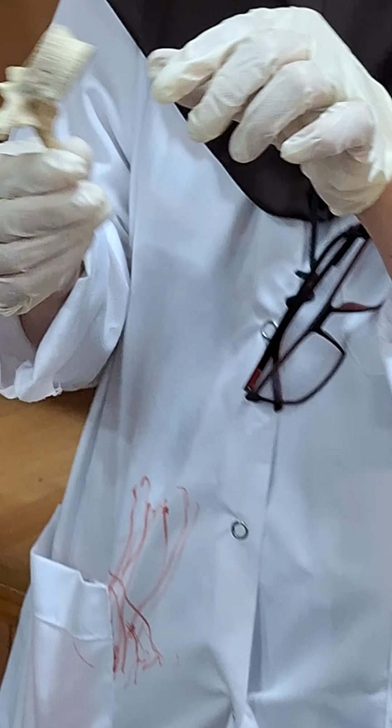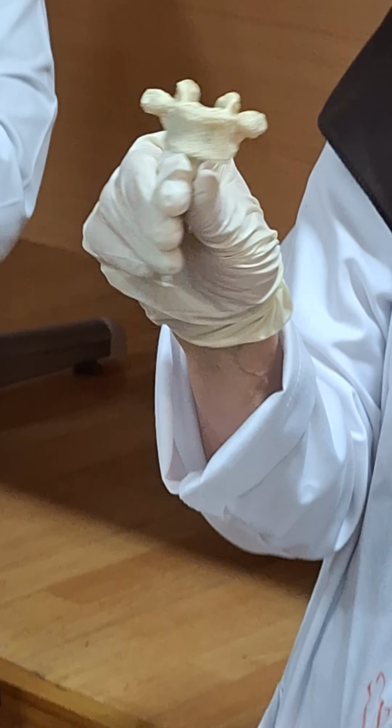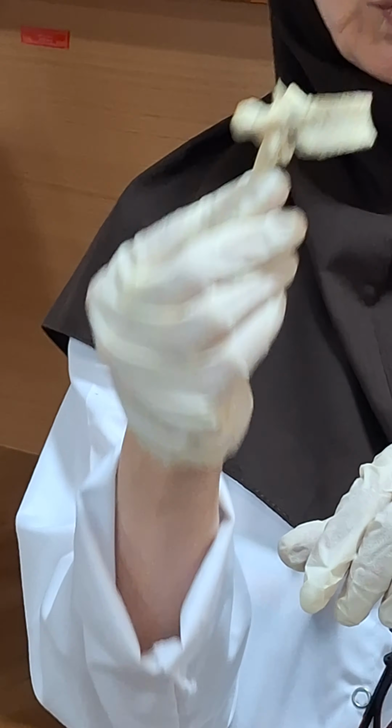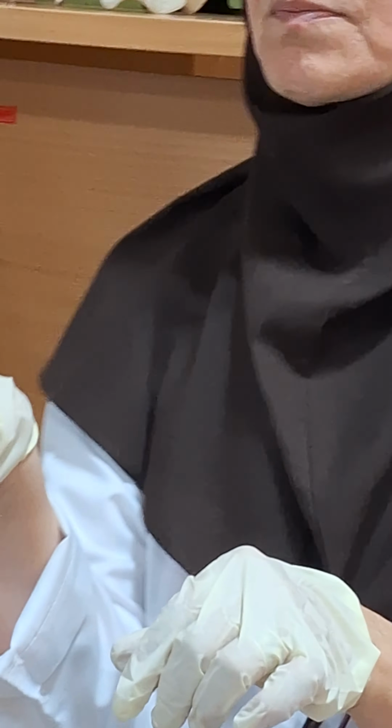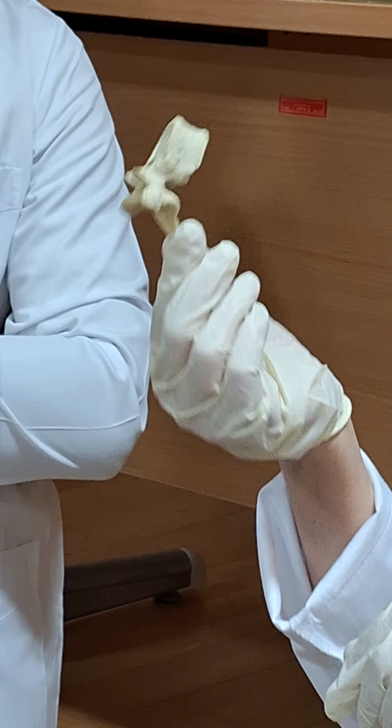In your exam, it is possible that I tell you, show me a thoracic vertebra, or show you a vertebra and ask, it is a vertebra that belongs to which part of the body?